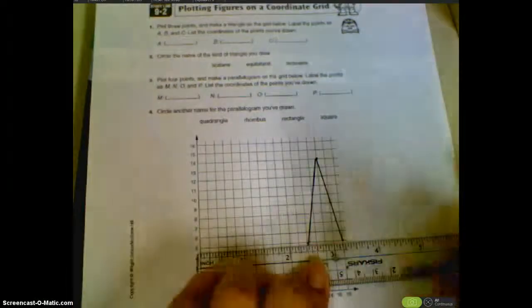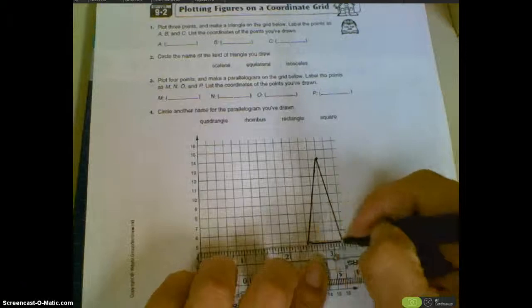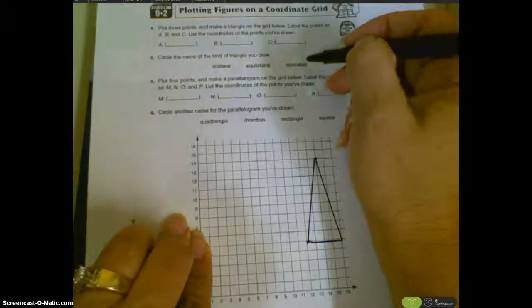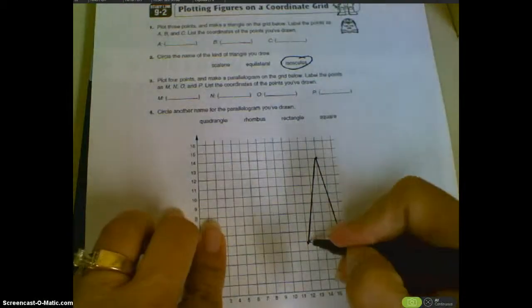Isosceles triangles have two sides that are the same. If all three sides were the same, I'd have an equilateral triangle. And if I had no sides that were the same, I'd have a scalene. But I chose isosceles. Two sides are the same, these two right here. Alright, now I'm ready to plot my points.